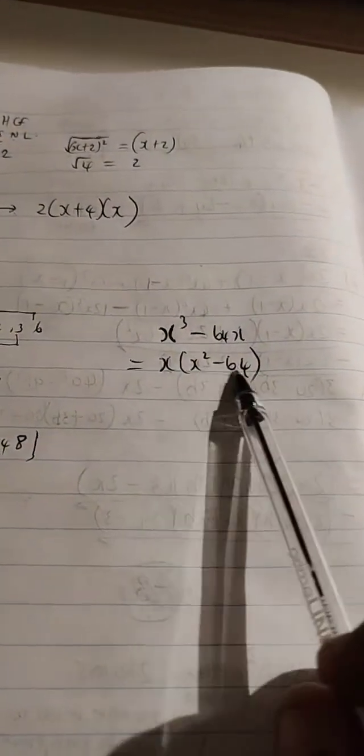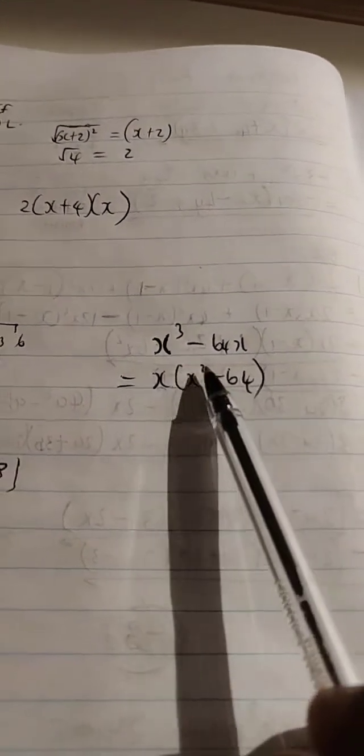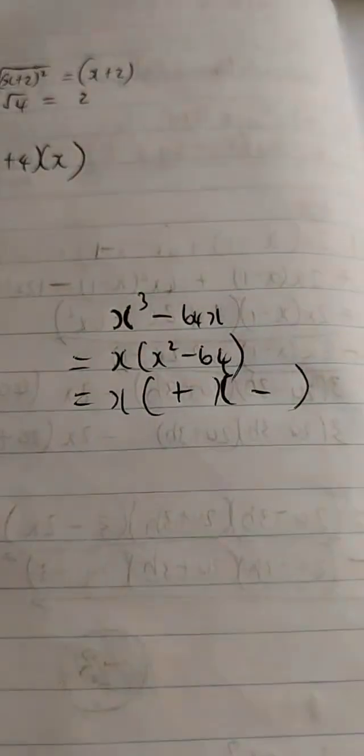All right. So highest common factor, take it out. But inside the bracket, what do you observe? Difference of 2 perfect squares. So what do we do? We open 2 brackets. We put plus and minus. Square root of x squared, we have x and x. Square root of 64, we get 8 and 8. Any further factorization inside the brackets? No. We leave the answer as it is.